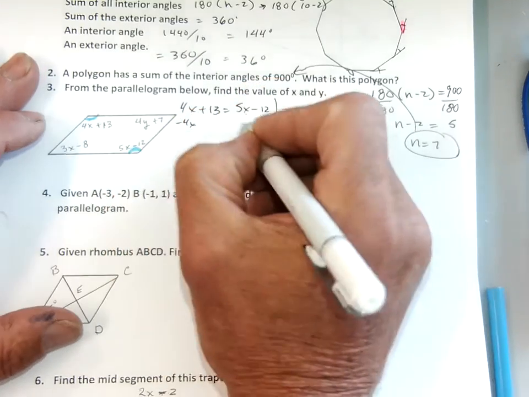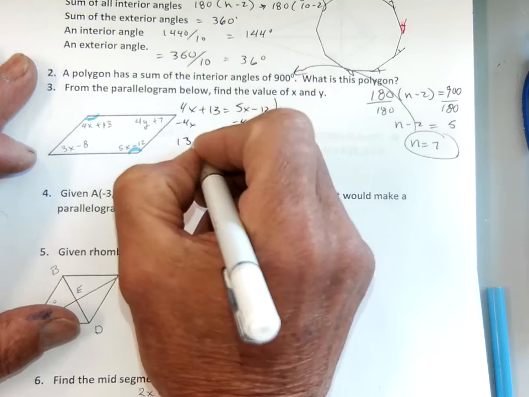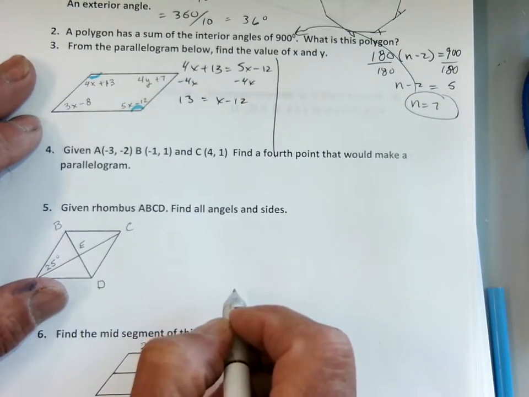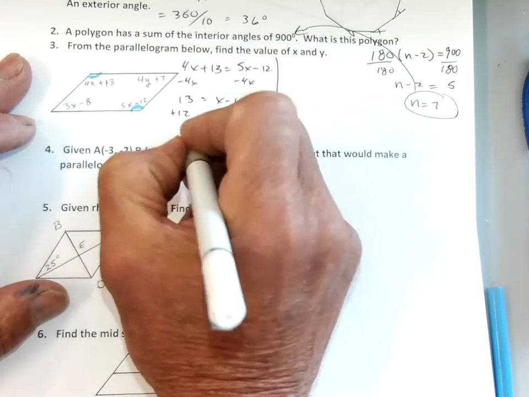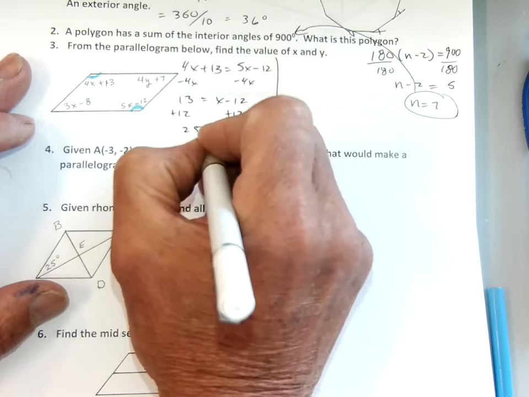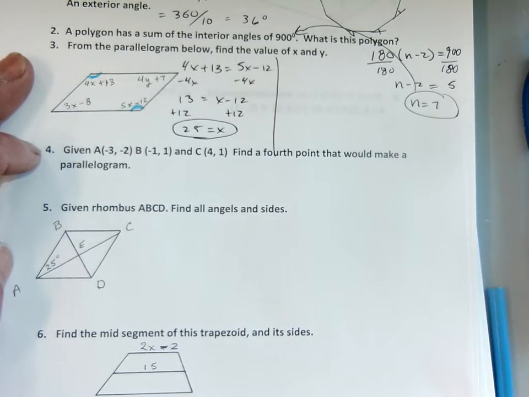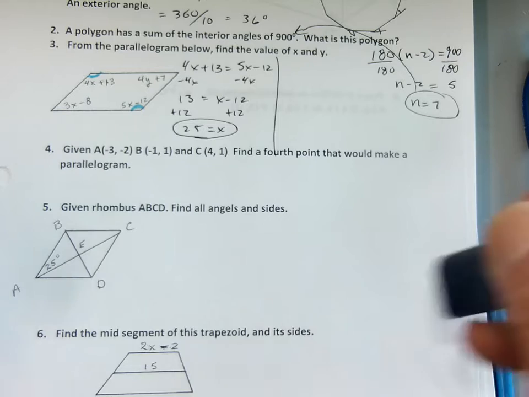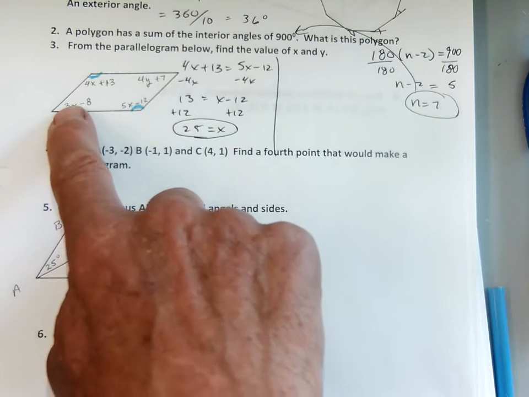Minus 4x, minus 4x. I'm going to have 13 equals x minus 12, plus 12, and I get 25 equals x. Easy. I know you're saying it's easy for you, Mr. Davies, but honestly, you guys know how to solve for x. And then on the other ones, I know that, again, opposite angles are equal. Well, this is an x and that's a y.